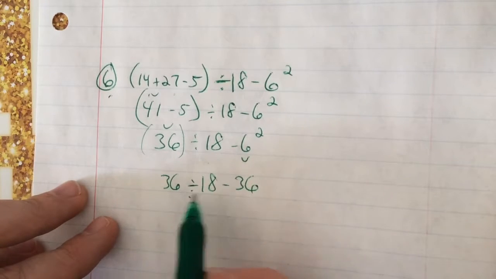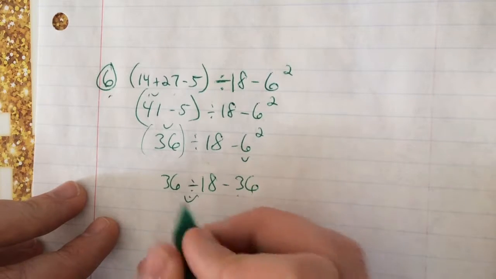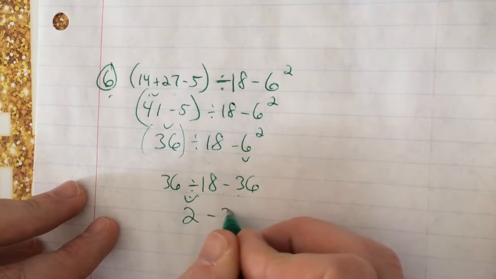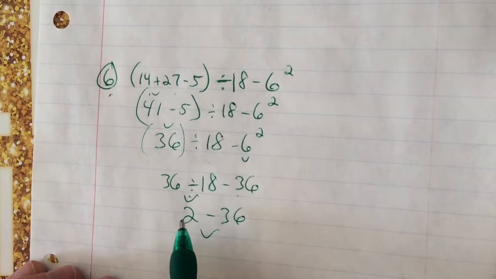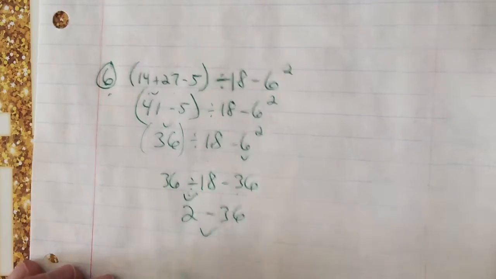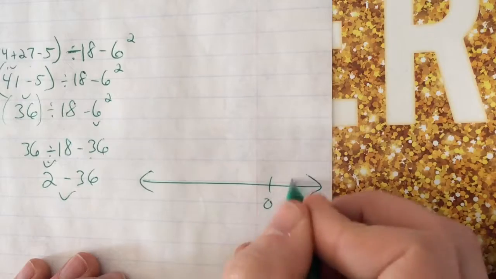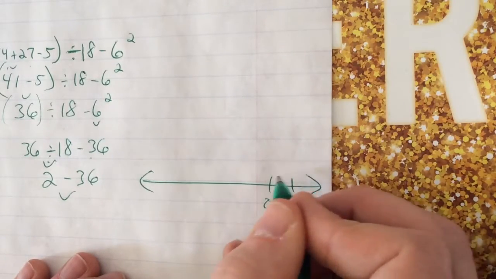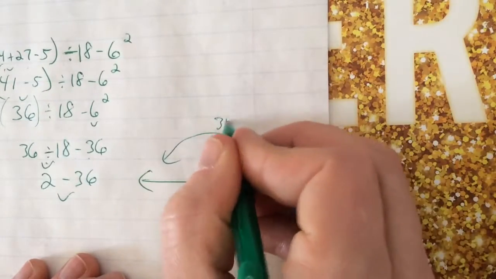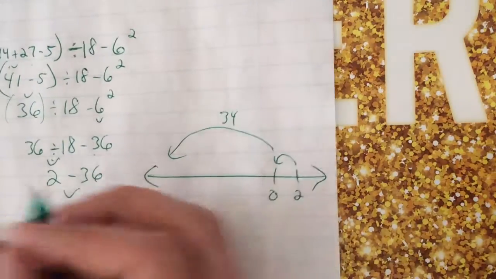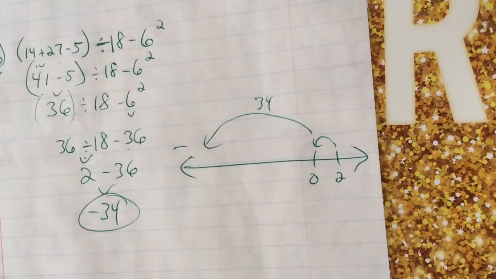Two steps left: division, subtraction. So which one's first? Division comes first. So 36 divided by 18 is 2. And 2 minus 36 is, oh yeah, we can get a negative. So if we start at 2 and we take more than that away, we're going to end up in the negatives. If I think back to my number line days, and this here is 2, and I'm trying to subtract 36, I'm going to go 2 and 34 more. And this is going to be to the left, which are negative values, for a difference of negative 34.